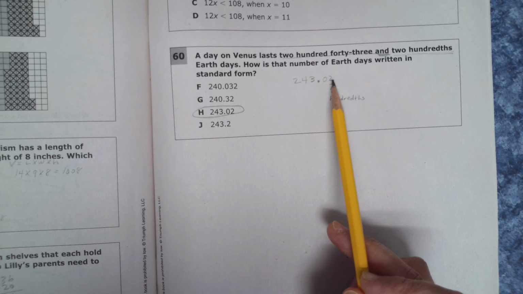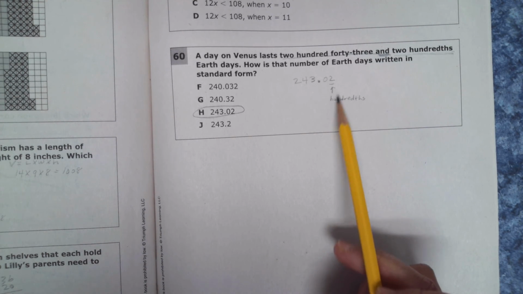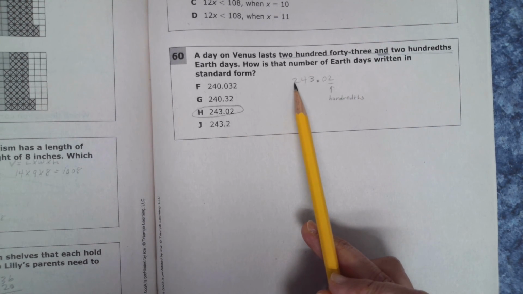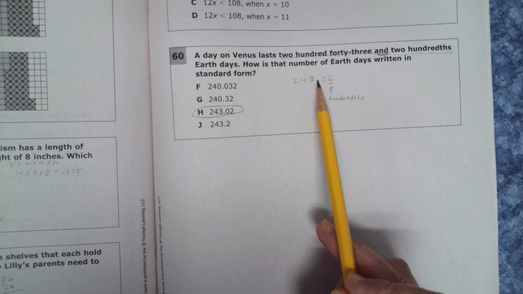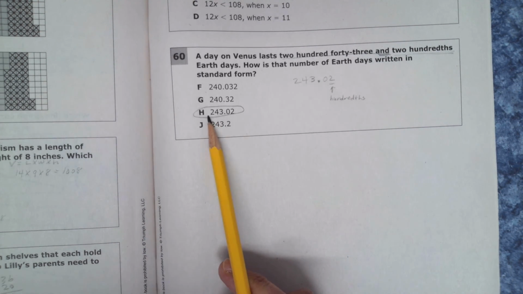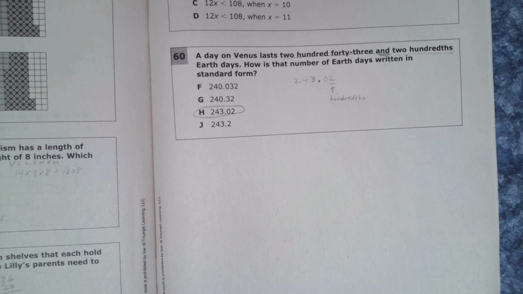Here's your tenths, here's hundredths. So you need to have that digit 2 at the hundredths place. So this is what you need to have as a standard form. 243 and 2 hundredths. Choice H. Thanks.